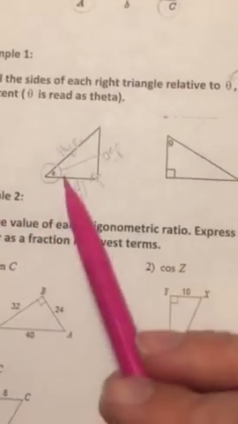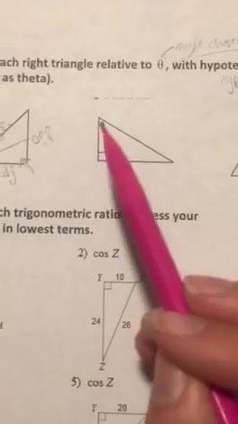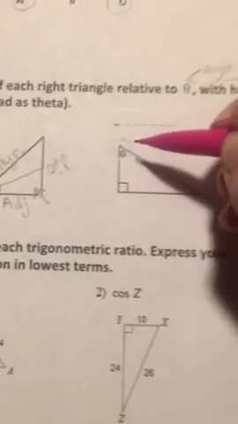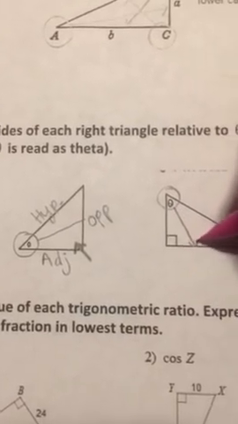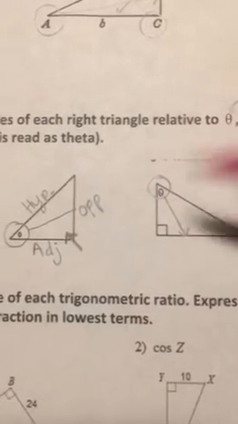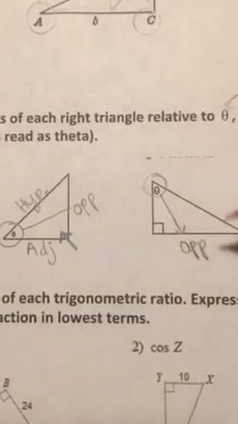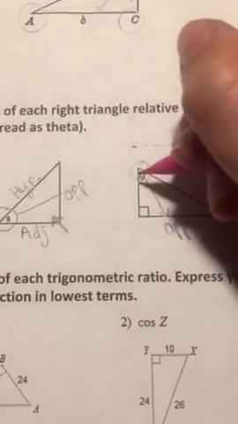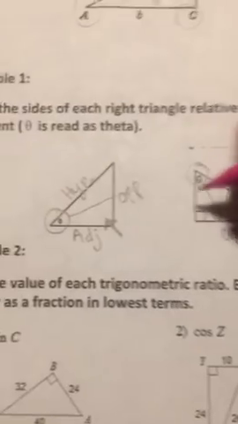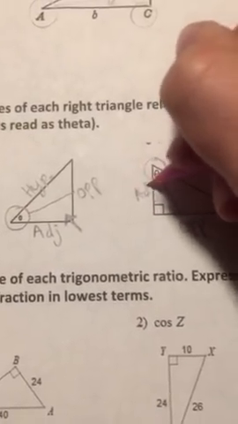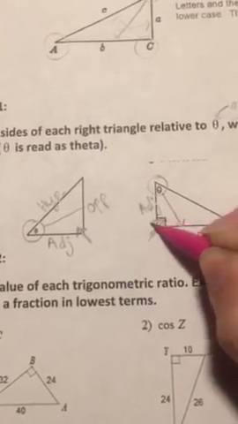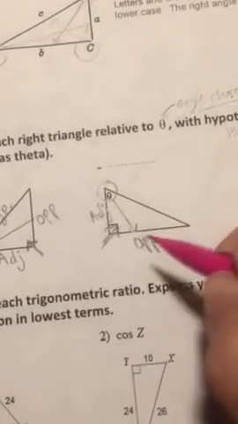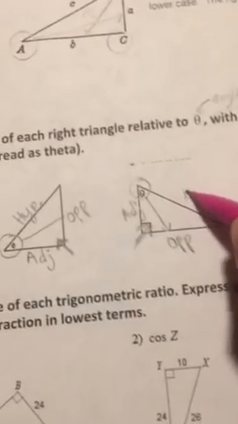Alright, let's label this one. We have our theta. This time, instead of being in the bottom corner, it's up at the top. So here's my given angle. I'm going to label this side. When I walk across the room is the opposite side. The adjacent side is between my two angles, and the hypotenuse is the longest length, which is across from the 90-degree angle.